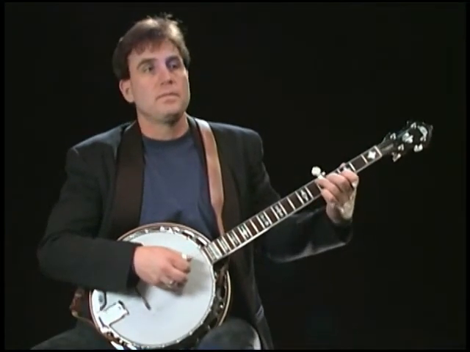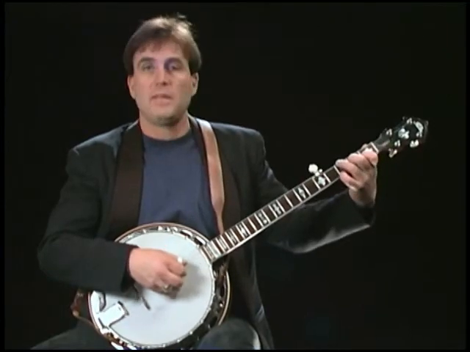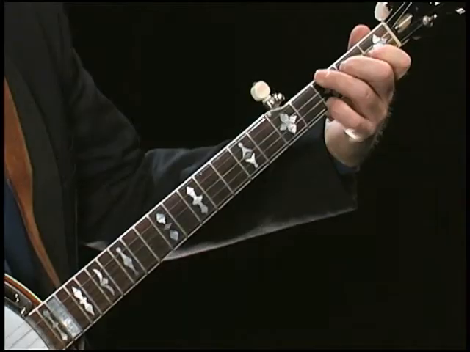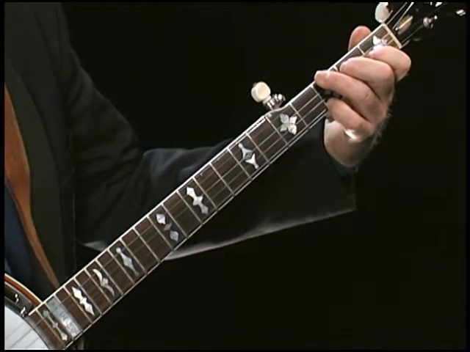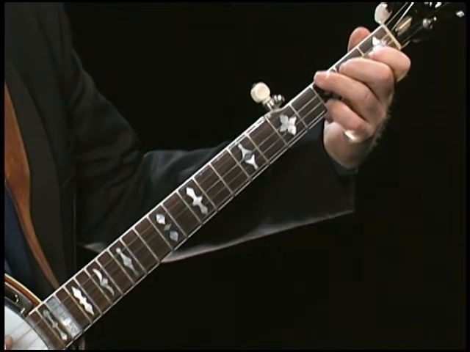Hi, this is Ross Nickerson, and I'd like to spend a little time with you showing you chord shapes, or chord forms as they're sometimes called. There are three chord shapes for major chords on the banjo tuned in G here, and I'll just quickly show them to you. The first one is named after the F chord, which is played down here. We'll call that the F shape. Sometimes I refer to it as the F form.